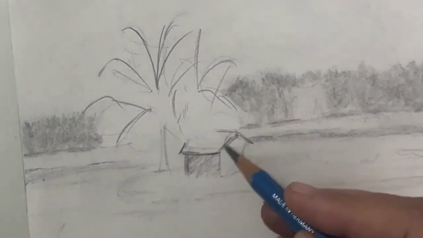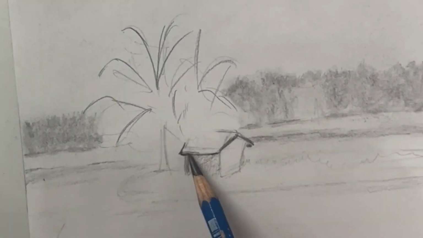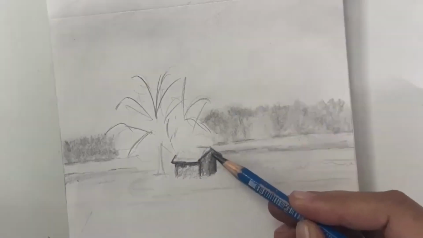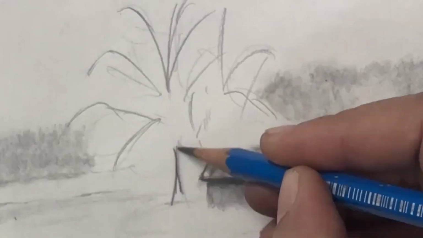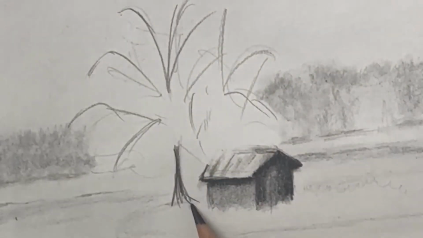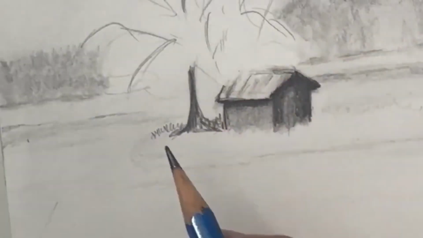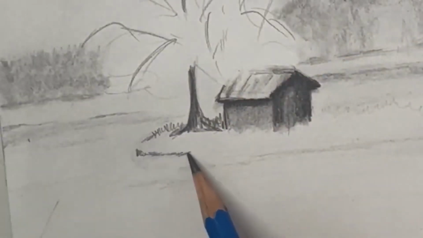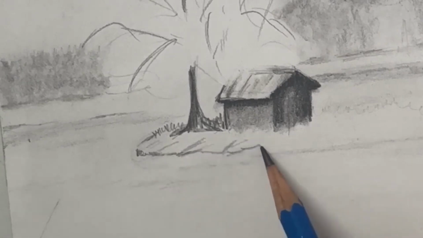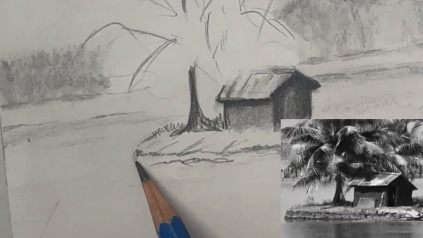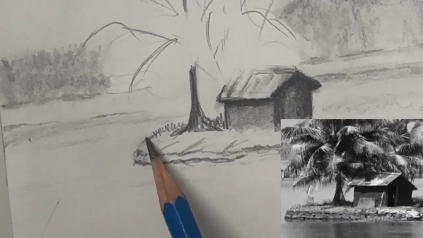I will not be focusing too much on the hut per se, but giving a lot of attention on how I will be drawing the coconut tree and the reflection, because that is the beauty and the hero of today's drawing. Rest of the elements which are not my leaves and reflection of the water, I will be working on very quickly. Right now giving outline and more direction and elements to the land around the hut and giving some shade to the foliage and the boundary line.